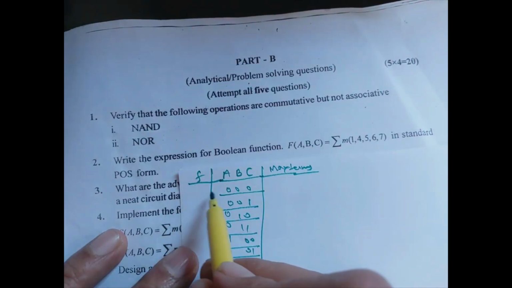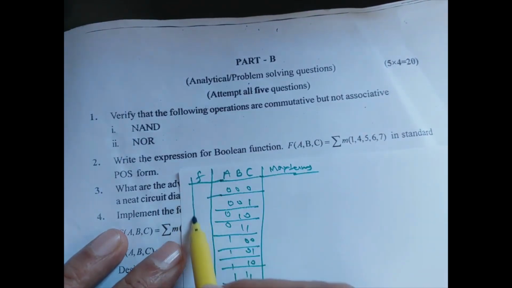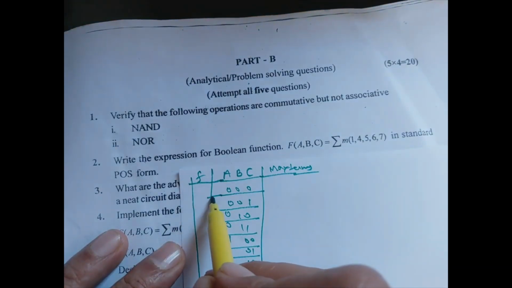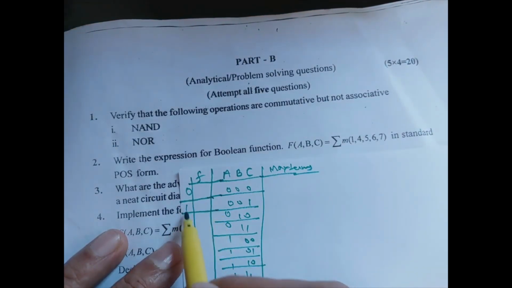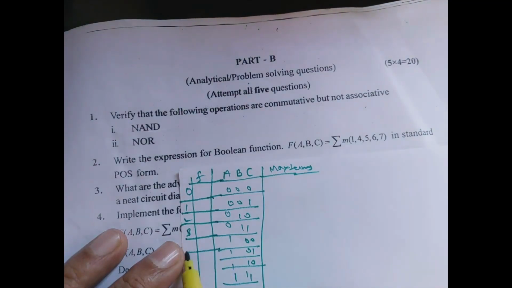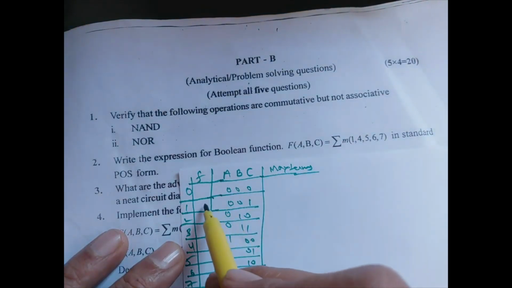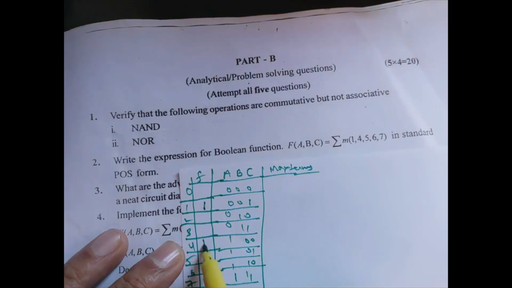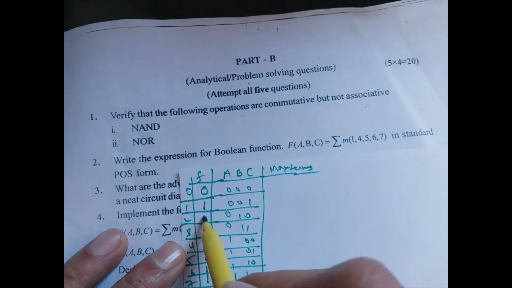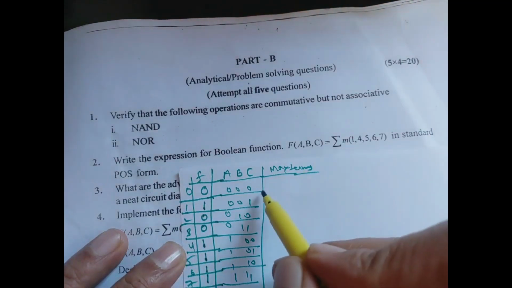Function is for minterm 0. So let us number them also. This is the 0th, this is the first, the second, third, fourth binary code, fifth binary code, sixth binary code and seventh binary code. Now which are the parts of the function? 1 is a part of the function, 4 is a part, 5 is a part, 6 is a part, 7 is a part, and these are not included in the function.